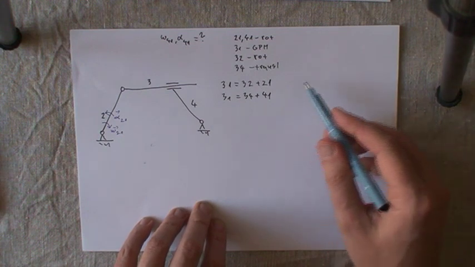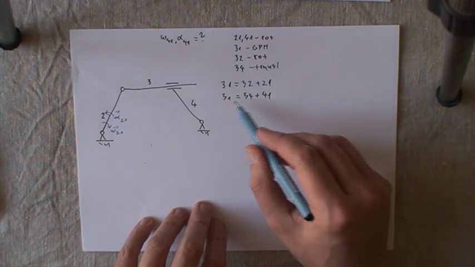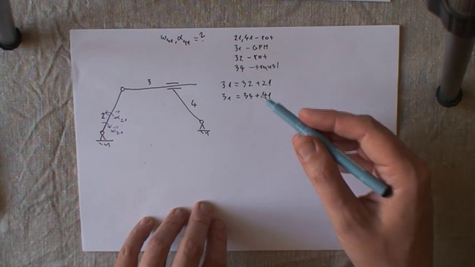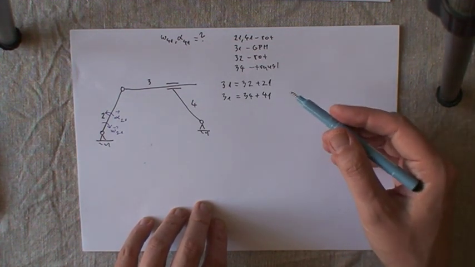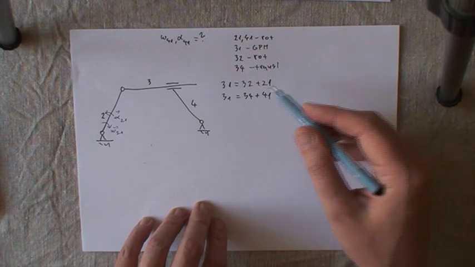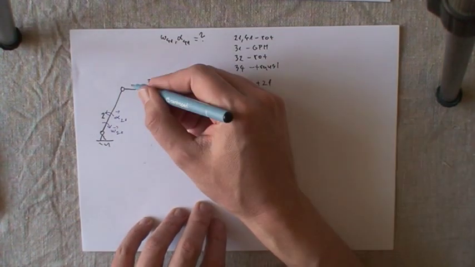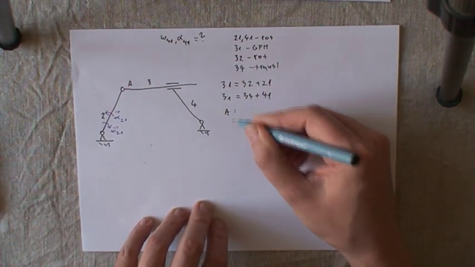And before we move to the equations for the velocity and acceleration, we have to take a look at the point where we will perform such analysis. And it's useful to select a point where some of the relative motion is equal to 0. In this case, let's call this point A. Why?